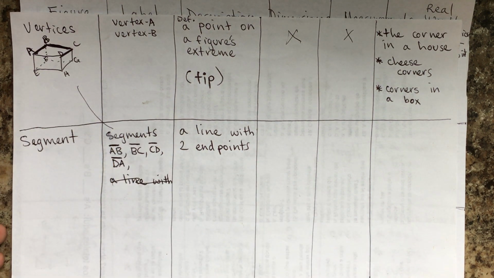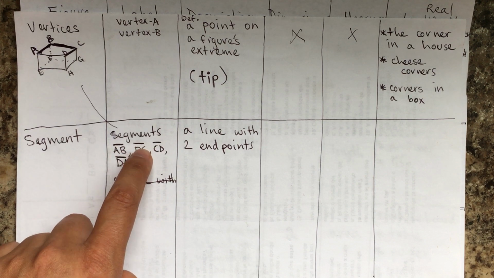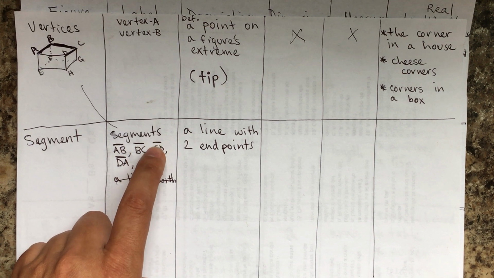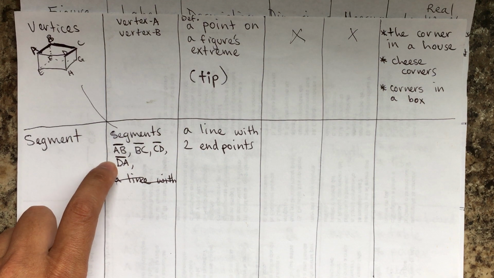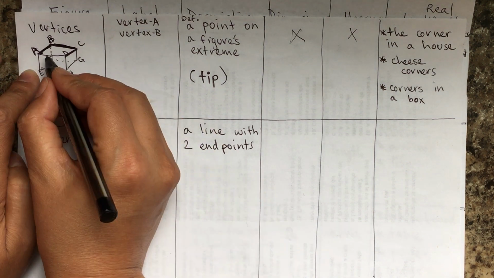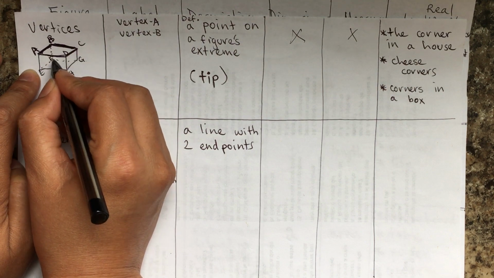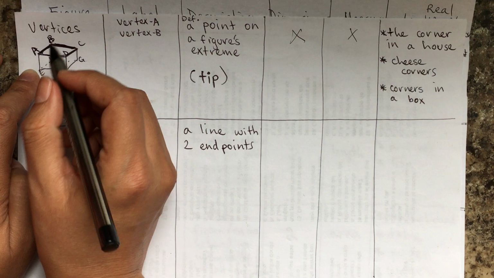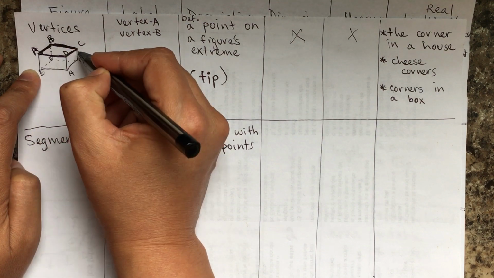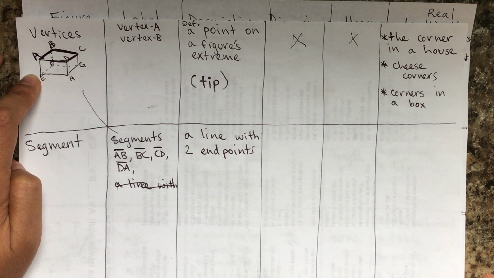Okay, so that's line segment AB, line segment BC, line segment CD, line segment DA. I don't know if you notice, there are 4 on top, there are 4 segments on the bottom, and then 1, 2, 3, 4 going up and down. So it's a total of 12 segments.